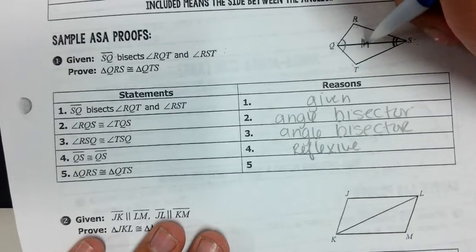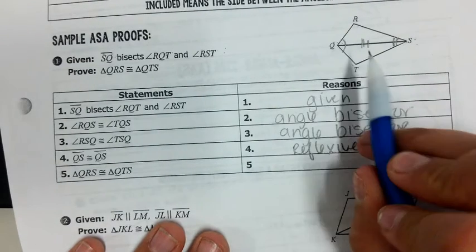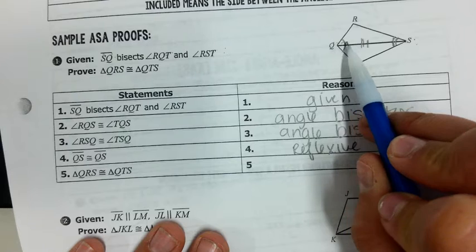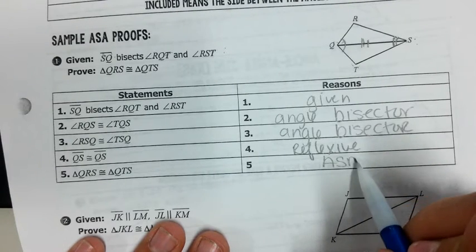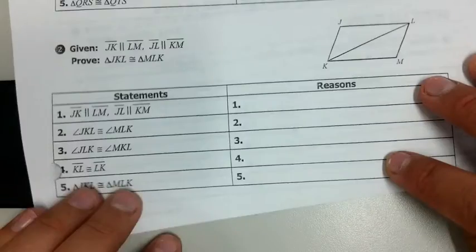And angle, side, angle. You always read one triangle. So if we do this top triangle, we have this little angle, this side, and that little angle. Angle, side, angle. Okay.